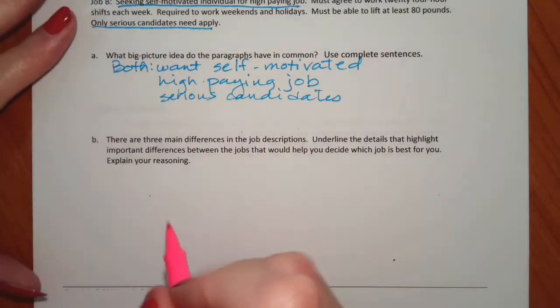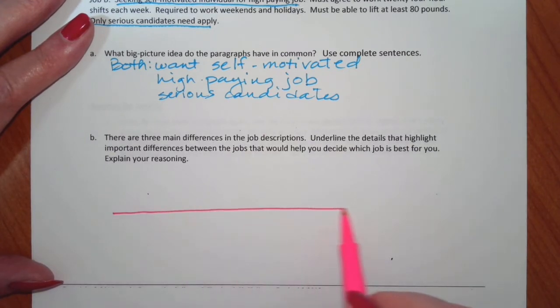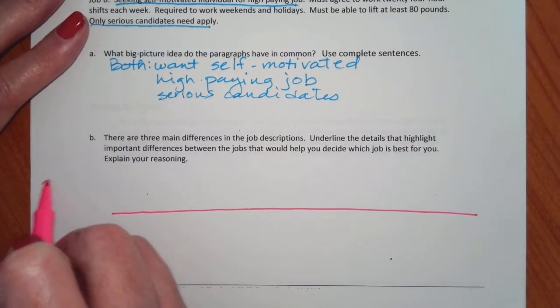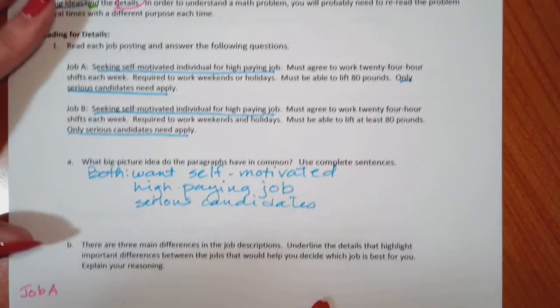So I'm going to split this into two sections, job A and job B. And I'm just going to look at this sentence by sentence.